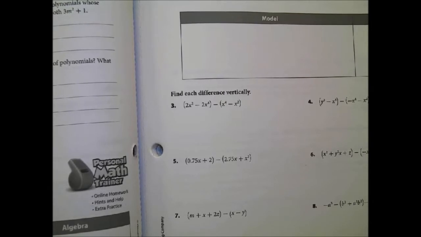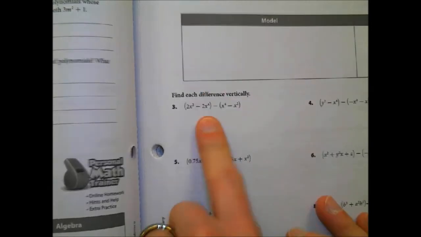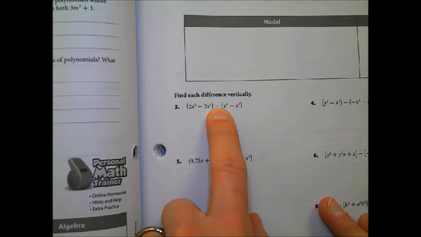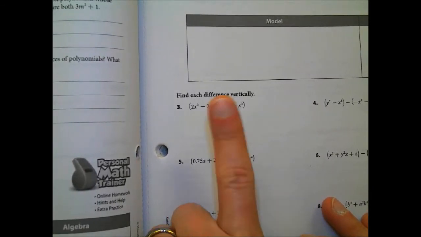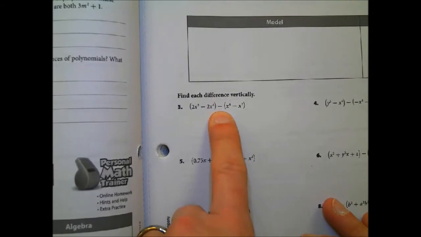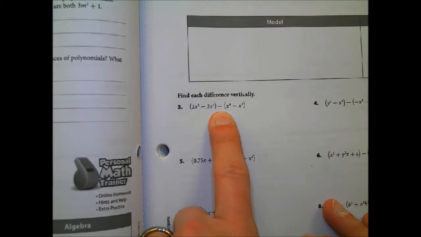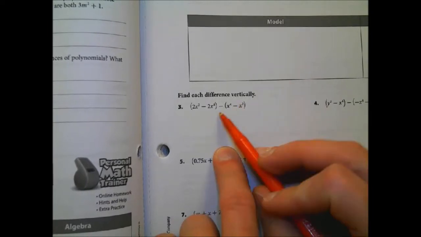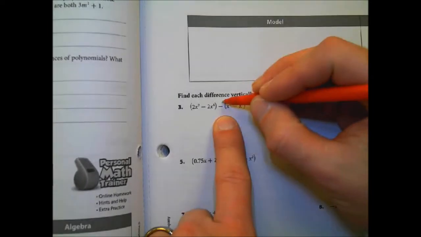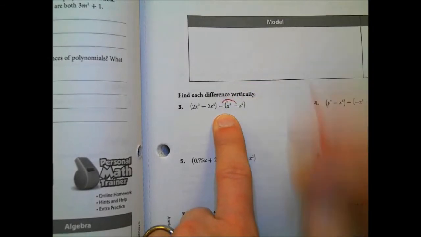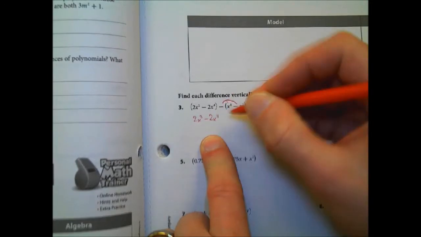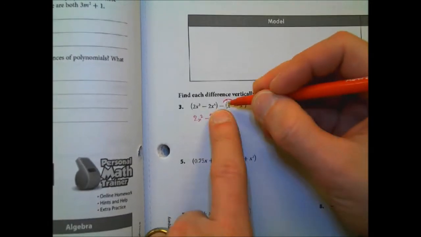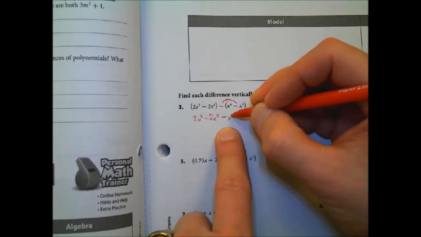All right, so we are now subtracting. Minus polynomials. When you have a minus in front of parentheses, what do we have to do with that subtraction sign? Distribute it. When you have a minus in front of parentheses, the minus distributes to both terms in this case. So we have 2x squared minus 2x to the fourth, and minus a positive becomes minus positive x to the fourth, and then minus a negative becomes positive.